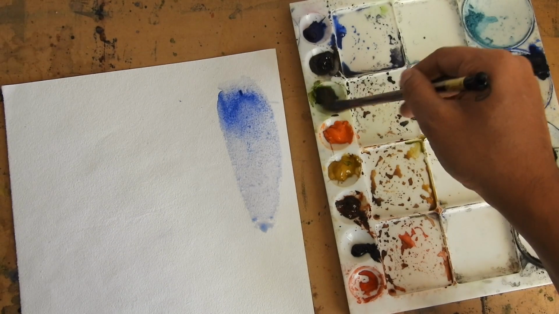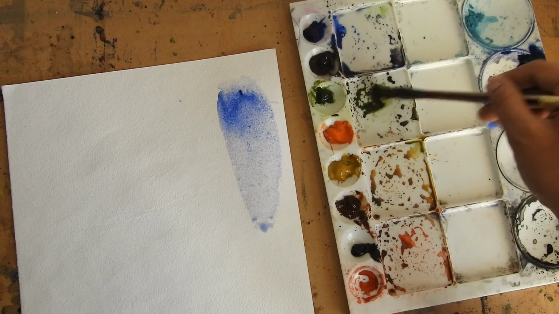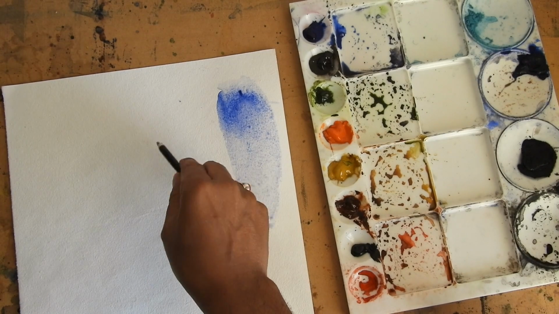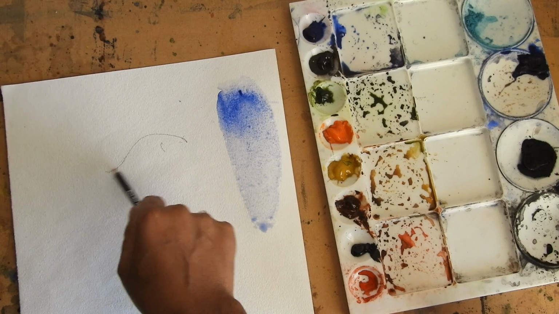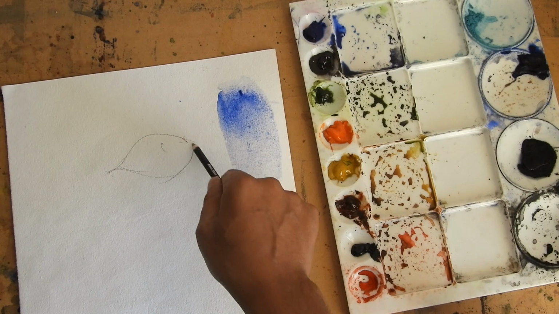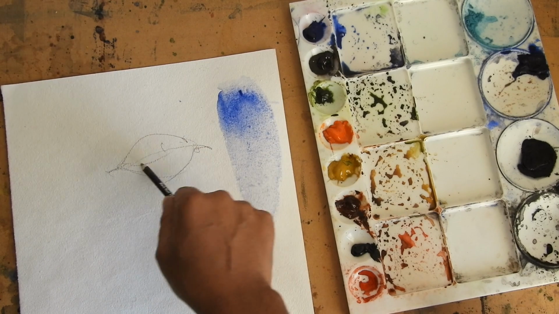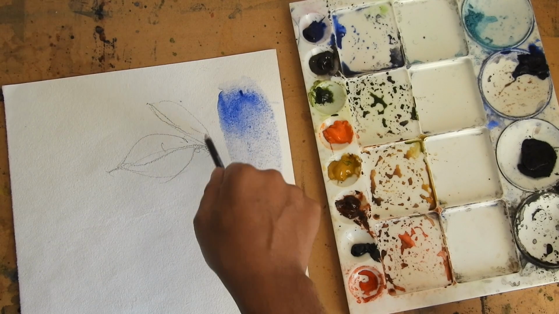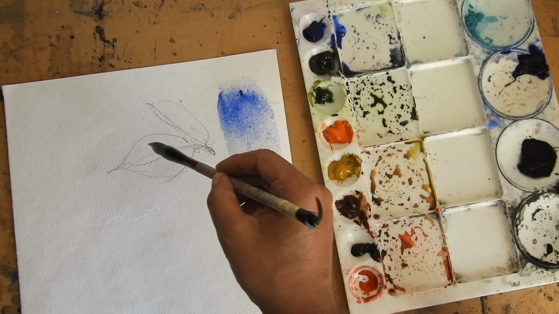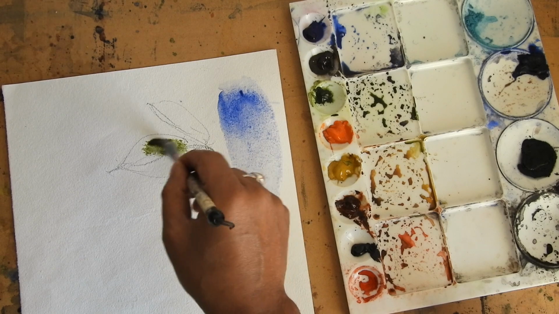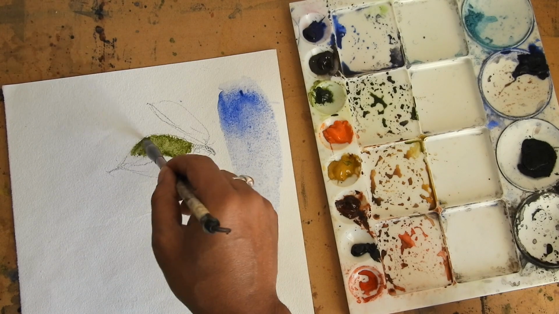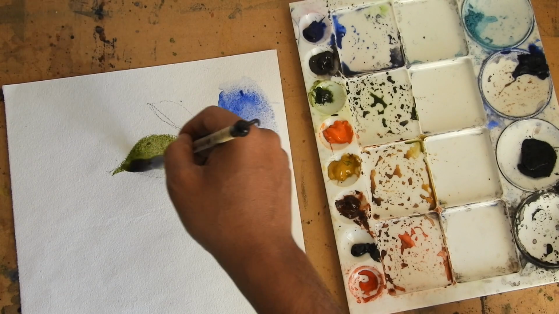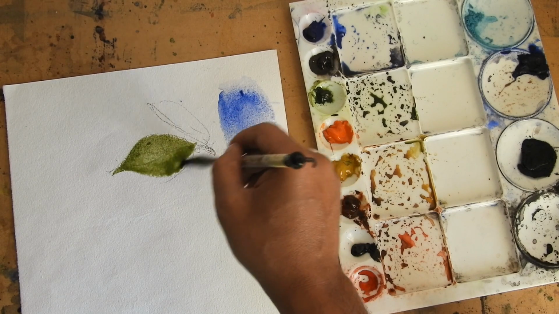Let's take an example, like if you want to make a leaf. I'm making one leaf here. This is the leaf, and I have used this watercolor here. Again, the same concept.